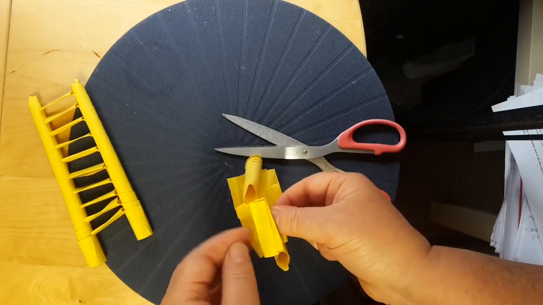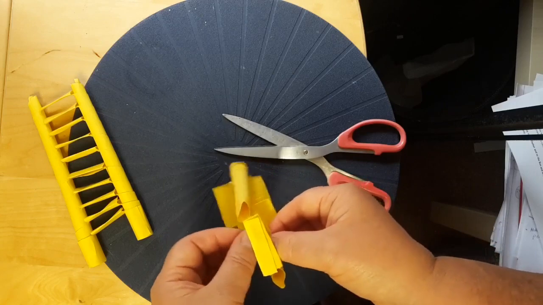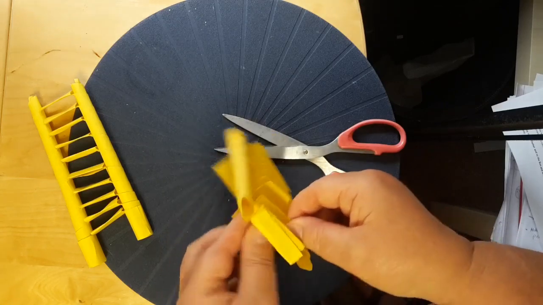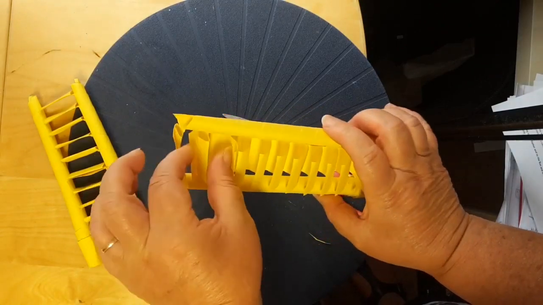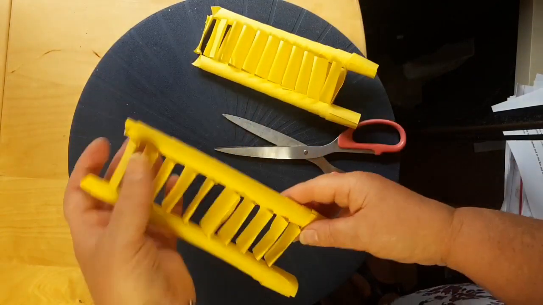And you can do the next one. You fold that one over and then you glue it all the way down to the bottom. And so you end up in the end with your ladder like this.